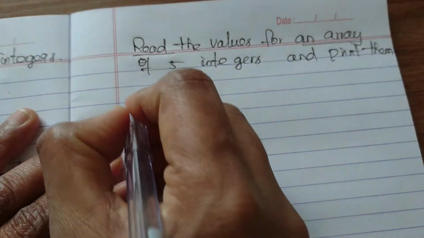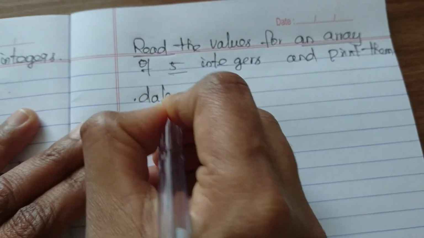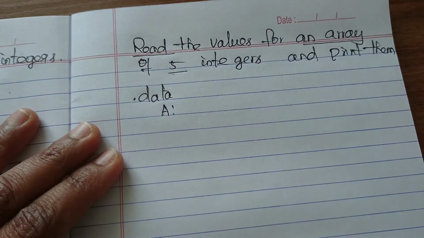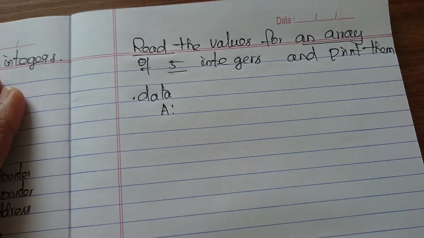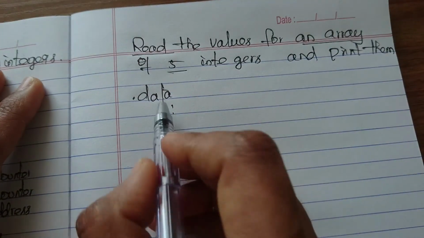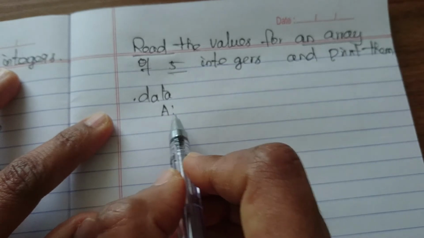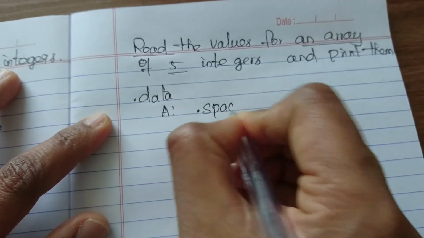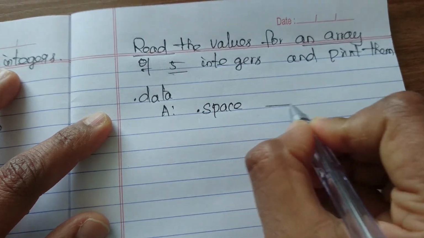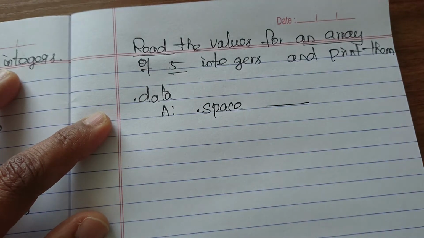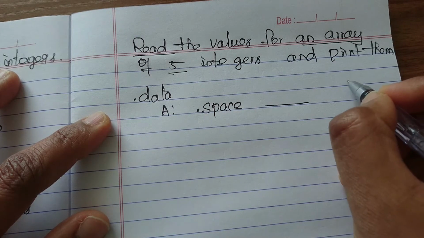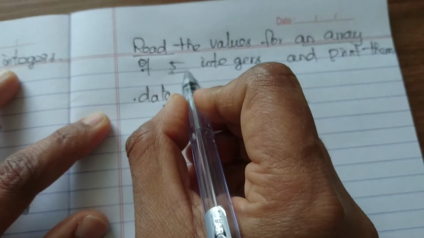Fine. So in the data directive, declare an array, but do not assign any value. So I need the storage type called space, and I need to mention the number of bytes required. I already mentioned in the previous video how to calculate. So what is the size of an array? 5 elements.